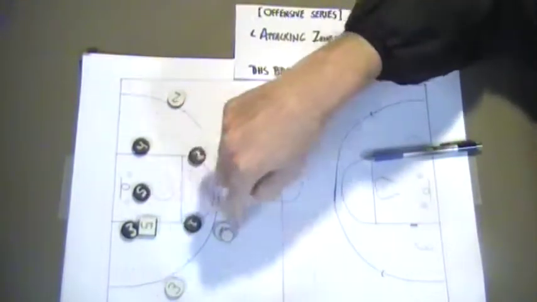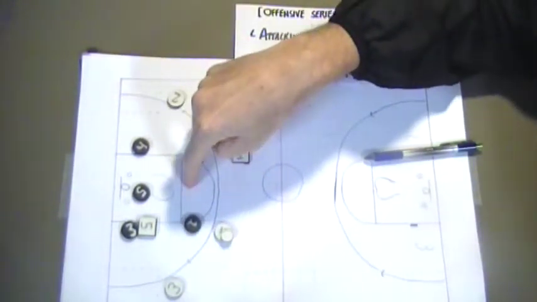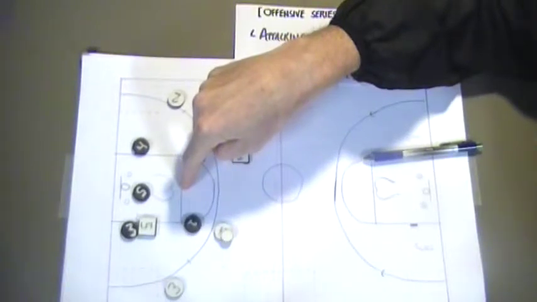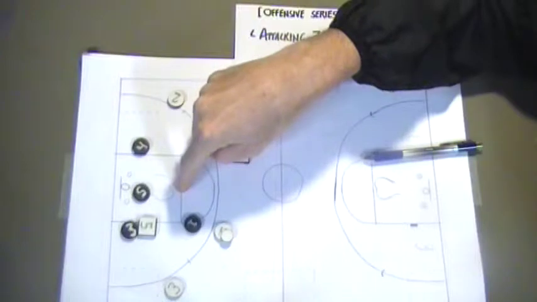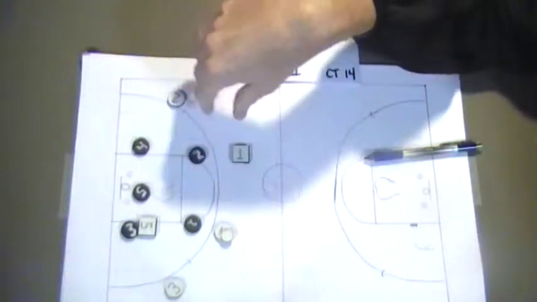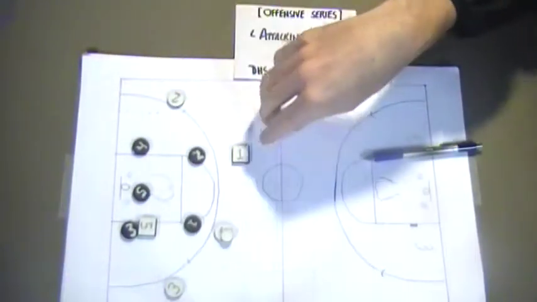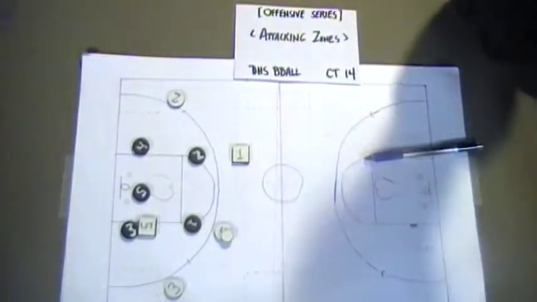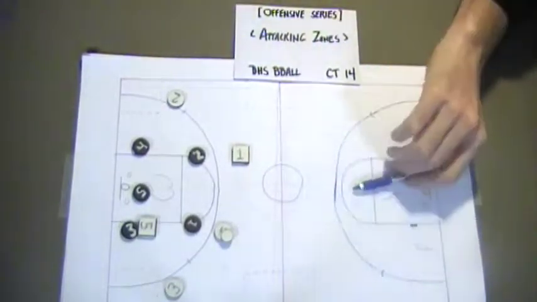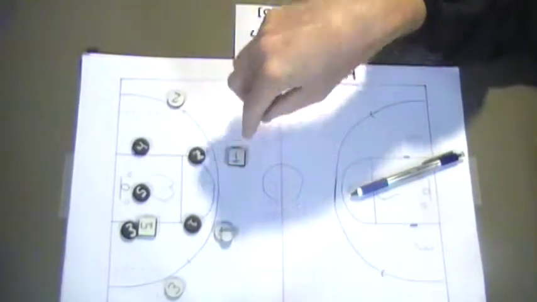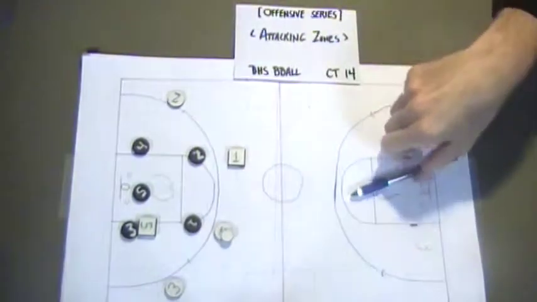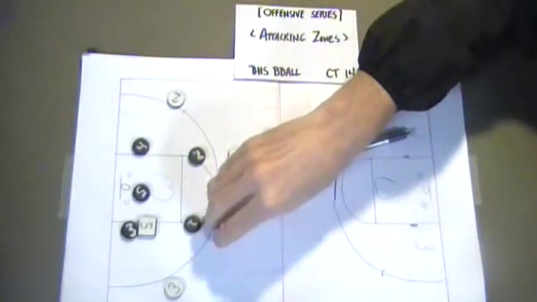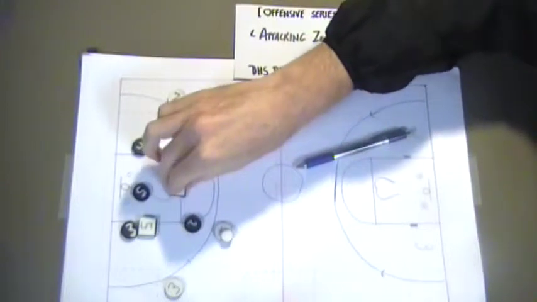Now, if you have a big guy that handles the ball well, has good decisions, and has good offensive skill sets from the middle, then that's even better. But usually, it's going to be somebody who is more of a guard, has more guard skills. So in this case, let's just say 1 is that guy. Well, what you want to do is 1, just get into there.